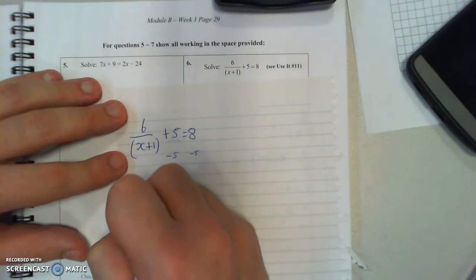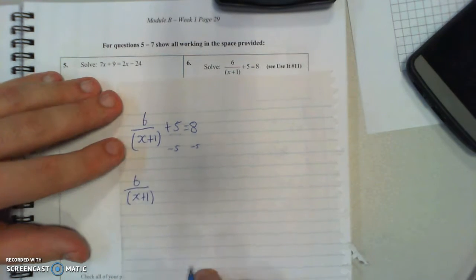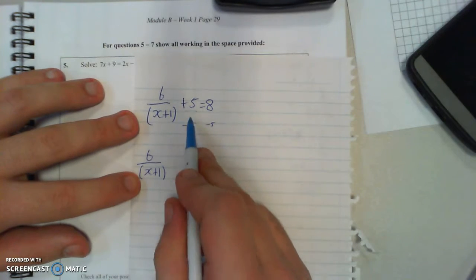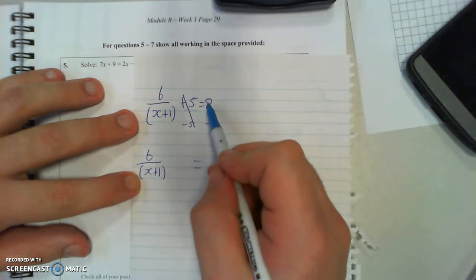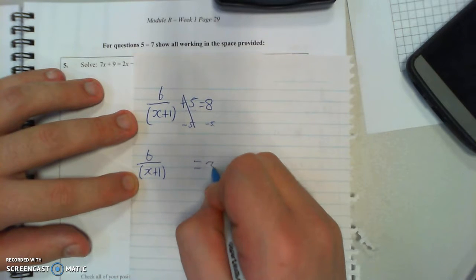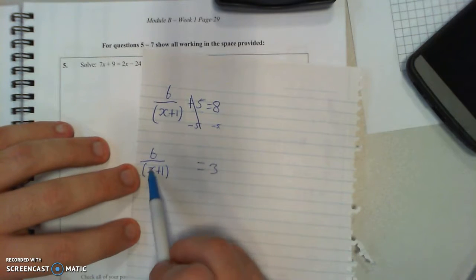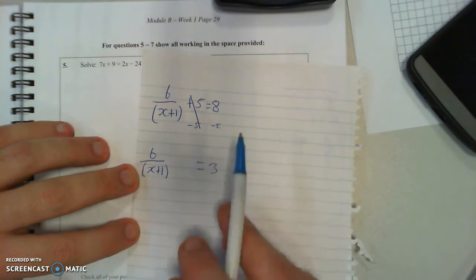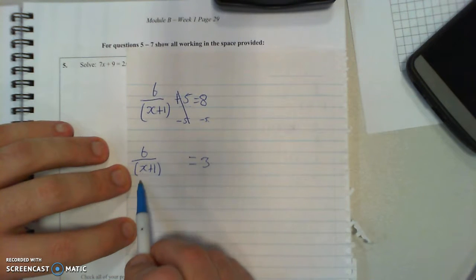Then I'm going to go down and write all of this again: 6 over x plus 1. Then 5 minus 5 is nothing, so I can cross them out. Then equals 8 minus 5, which is 3. Now I'm going to see what's interfering with all of this. I see that the x plus 1 is on the bottom, and I kind of want it on the top, because when it's on the bottom it's not really going to be easy.